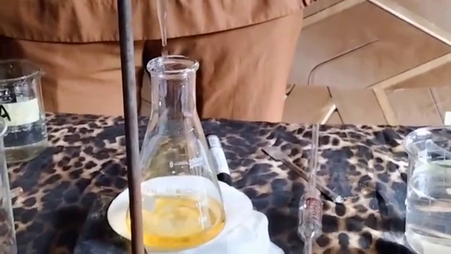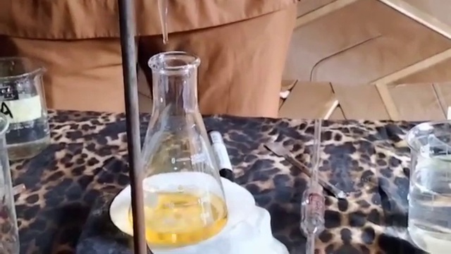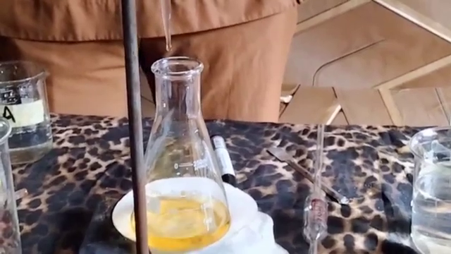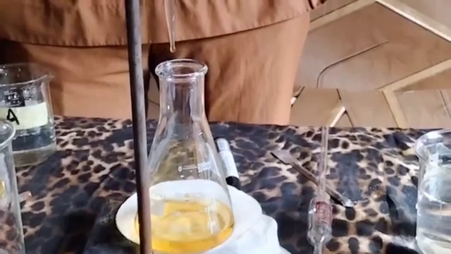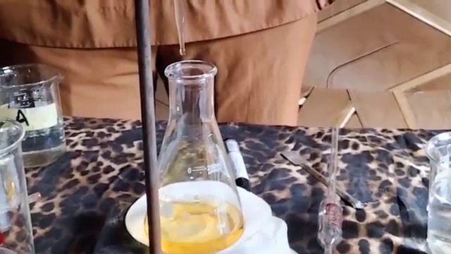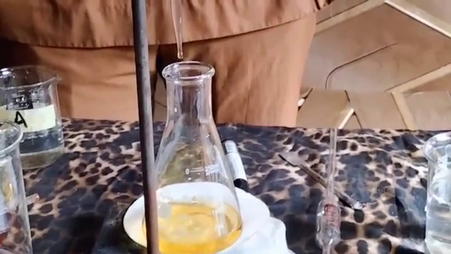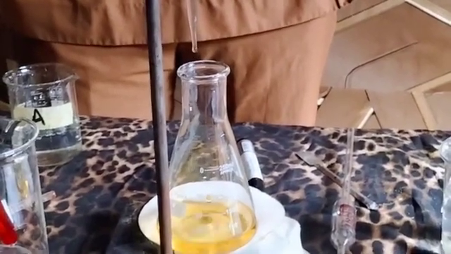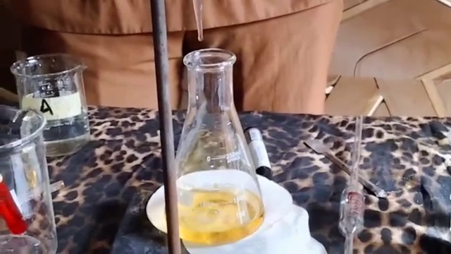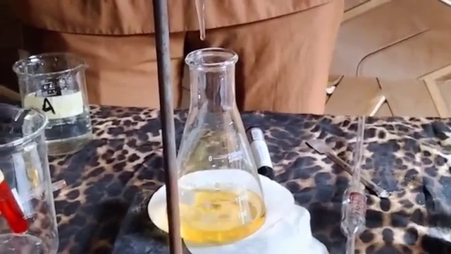So you also make sure you place a white tile under the conical flask during titration. The white tile ensures accurate color change. So the white tile gives you sharp color change. So when there's a color change, it reflects instantly on the white tile. So these are some of the precautions you observe while doing titration experiment.